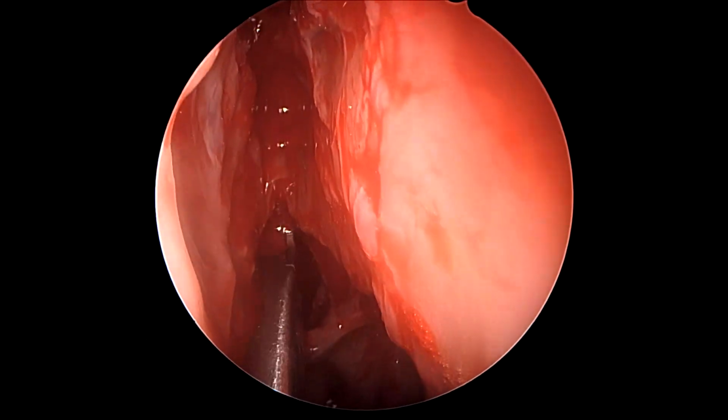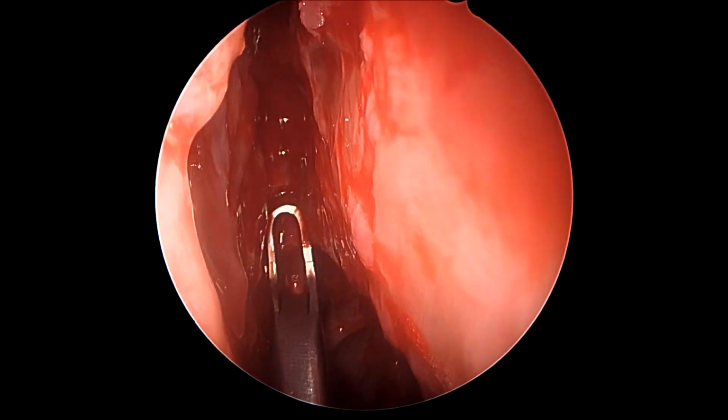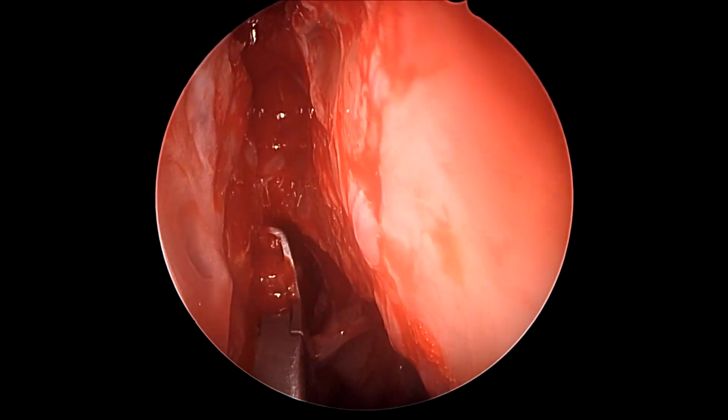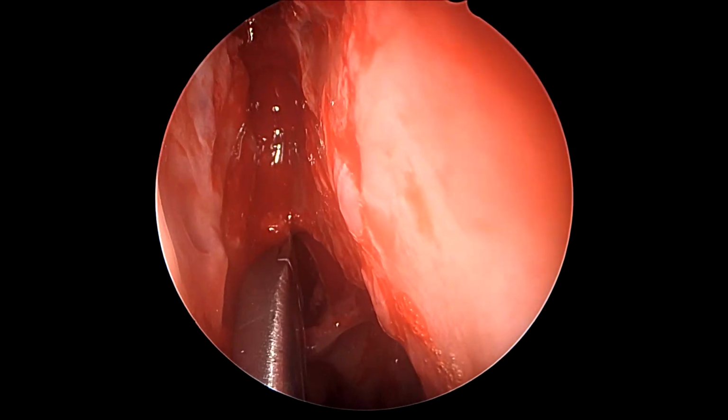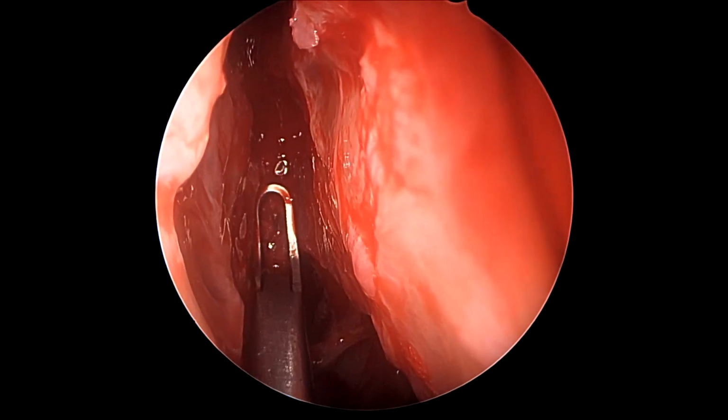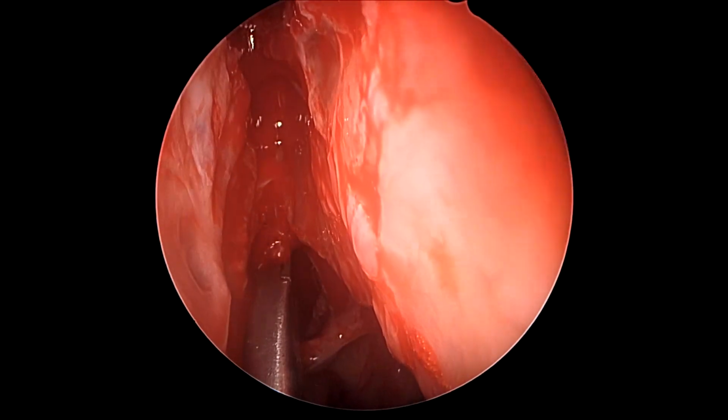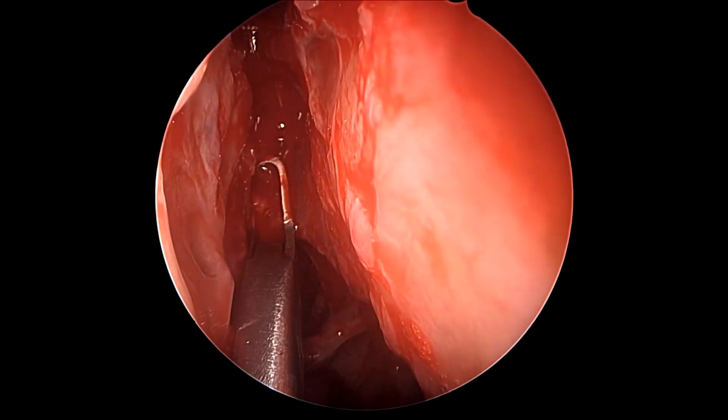So here we use a Hajek-Kuhn cranial true cutting forceps to remove the ethmoidal septations. Before each bite, we palpate as to what extent our instrument goes, and then we resect one by one.